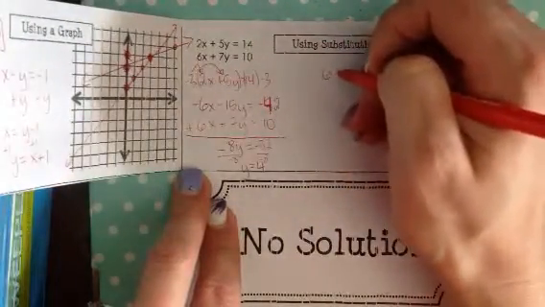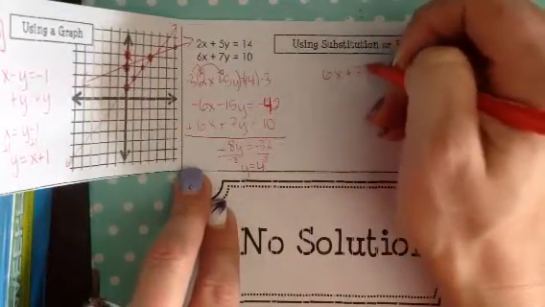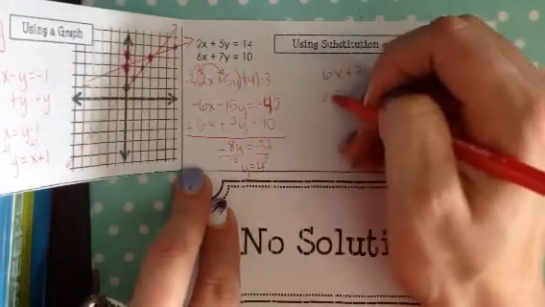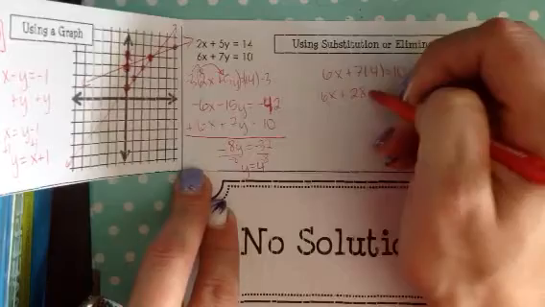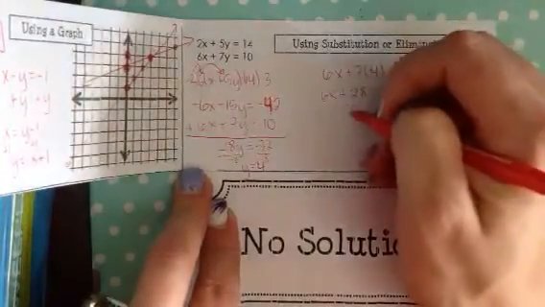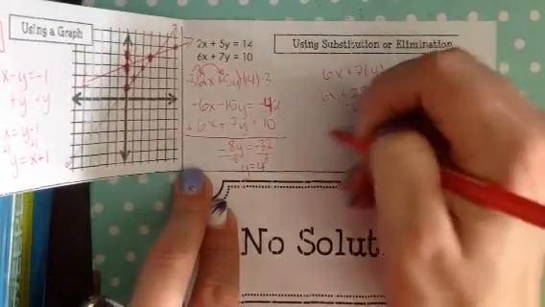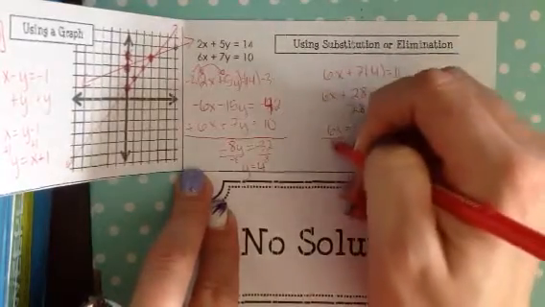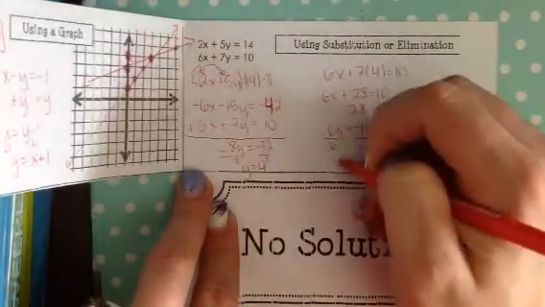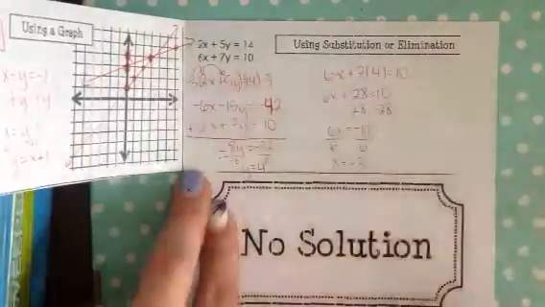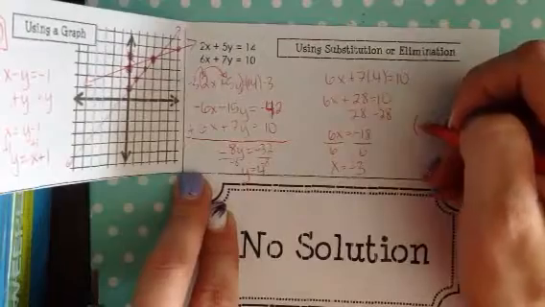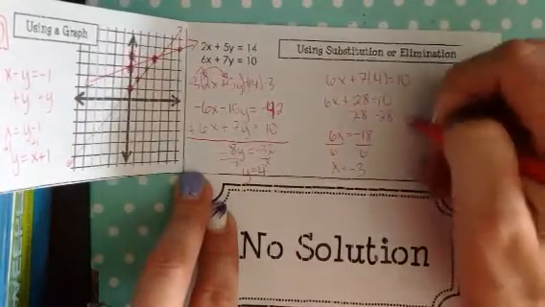I can now plug that y equals positive 4 back into either one of these equations. So let's start with the second one. 6x plus 7 times 4 equals 10. 6x plus 28 equals 10. Subtract 28 from both sides. 6x equals negative 18. Divide both sides by 6. x equals negative 3. So the solution for this system of equations is (negative 3, 4).